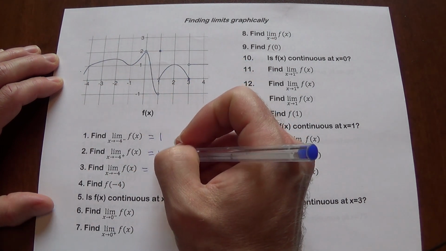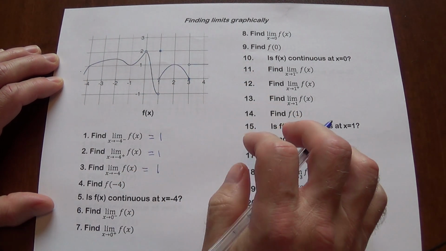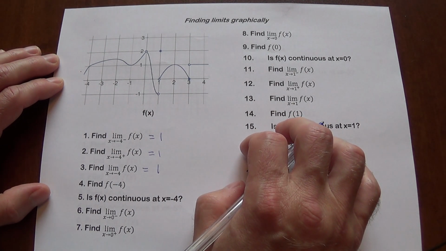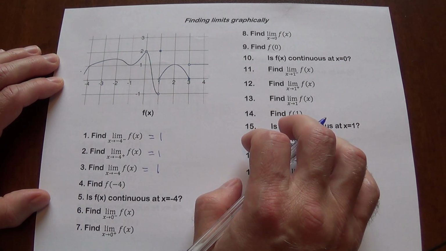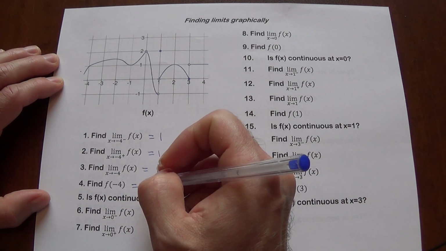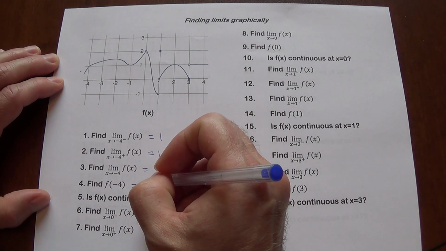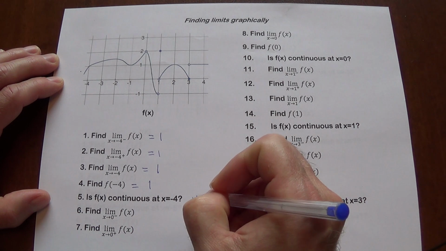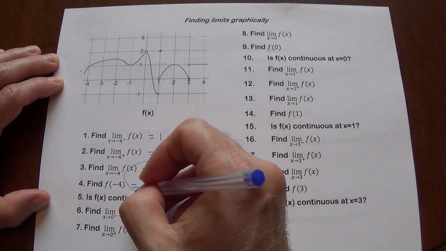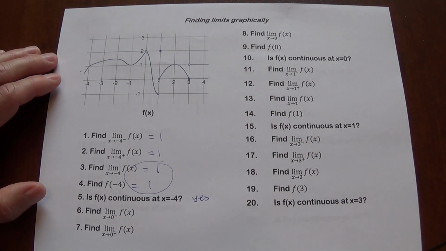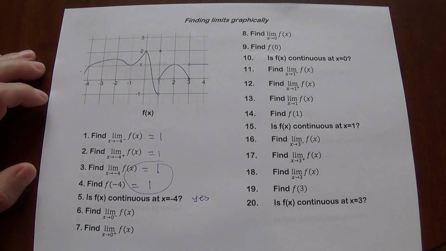So if these two limits equal each other, that automatically means that the limit as x approaches -4 is 1. The value of the function is determined by the point on the graph, which is also 1. Is this function continuous? Yes. As long as these two things both exist and equal each other, you have continuity at the point.